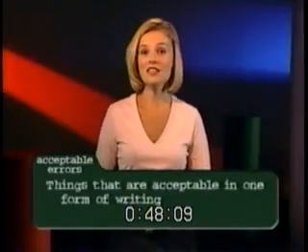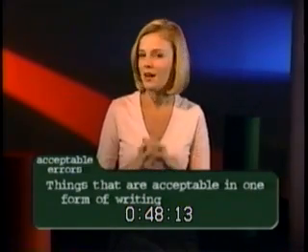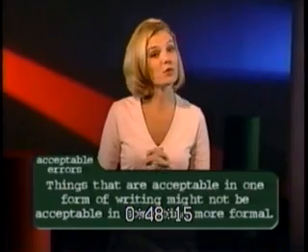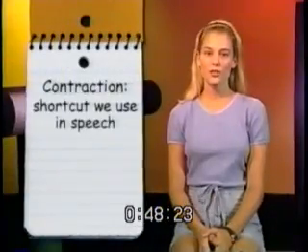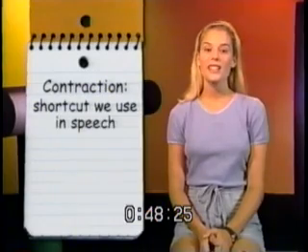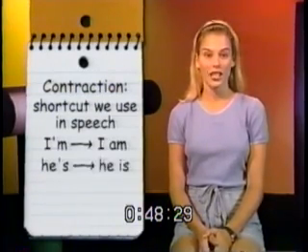So remember, things that are allowable in one type of writing, like a letter to your Aunt Murgatroyd, might not be acceptable in something more formal like an honors thesis. Section A, use of contractions. A contraction is a sort of shortcut we use in speech. It's like when we say I'm instead of I am, or he's instead of he is.